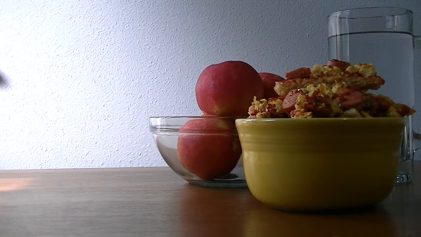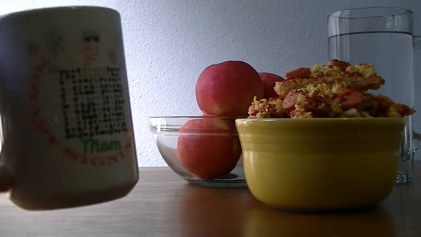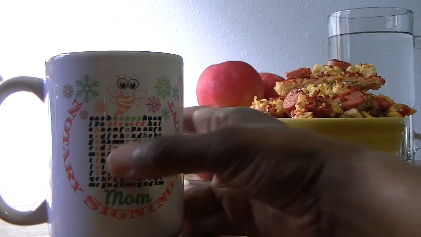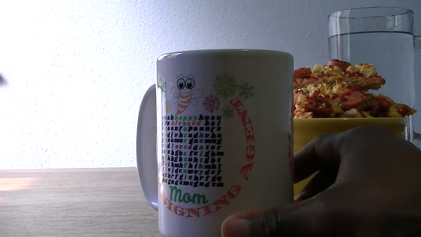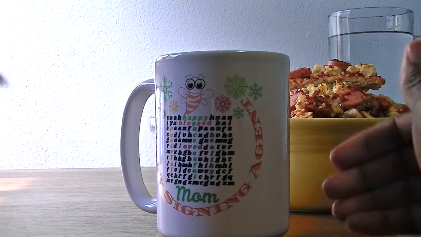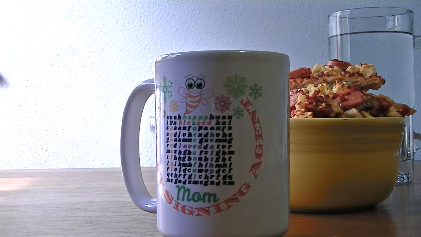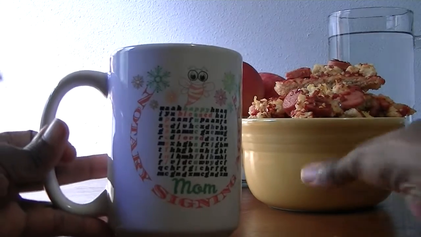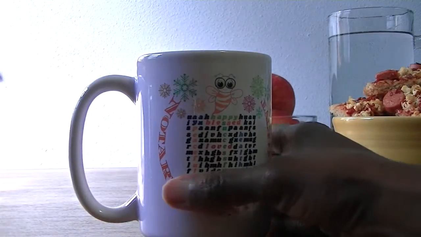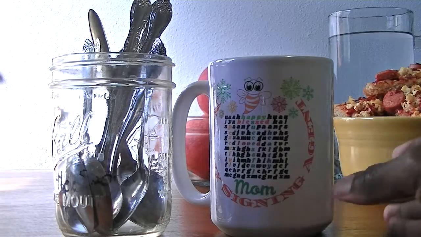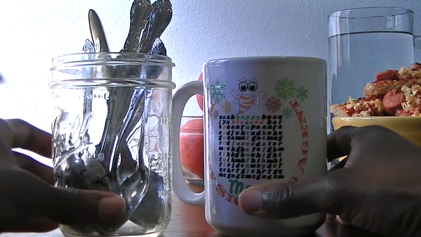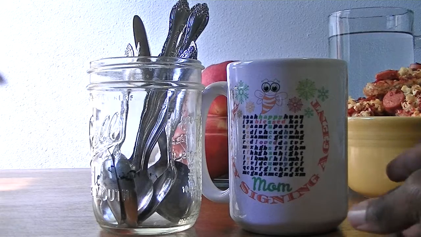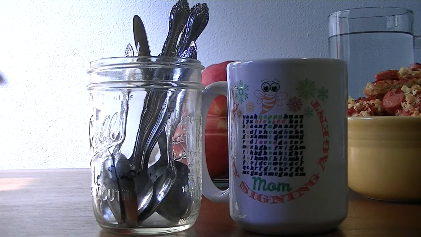Hello, how to make a video mock-up for your mug designs. If you design for print on demand and you put your design on a mug, you can use your print on demand company's mock-up. But if you want to make something that is unique and you don't want to use your print on demand mockups that a lot of people will be using, you can create your own video mockups.